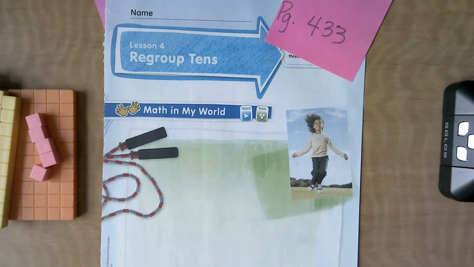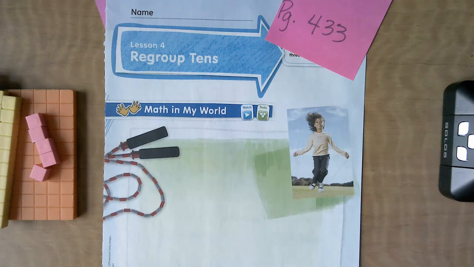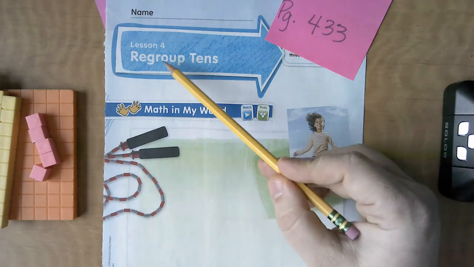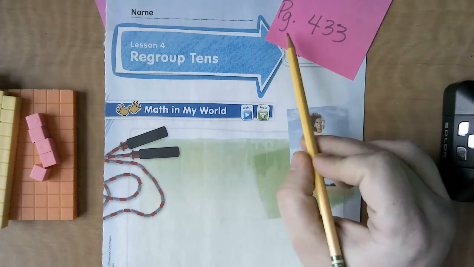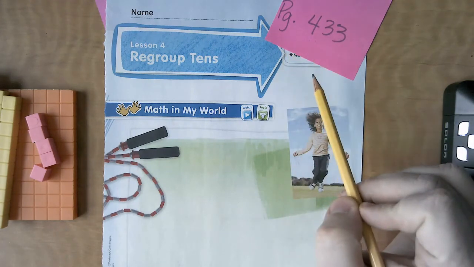Hey there, second grade. Today we are going to be starting Chapter 7, Lesson 4. We're going to be focusing on regrouping the tens place value. So would you please go ahead, open up to page 433 with me.